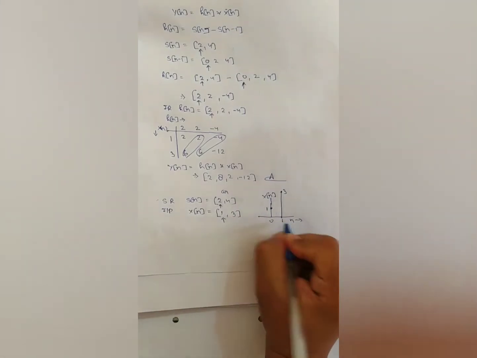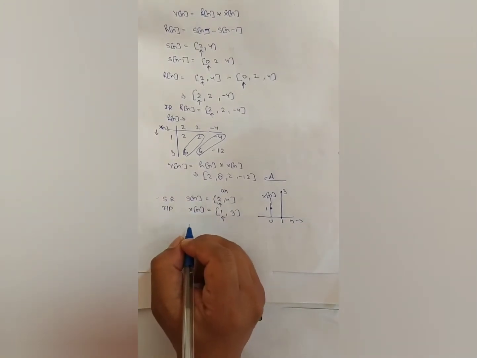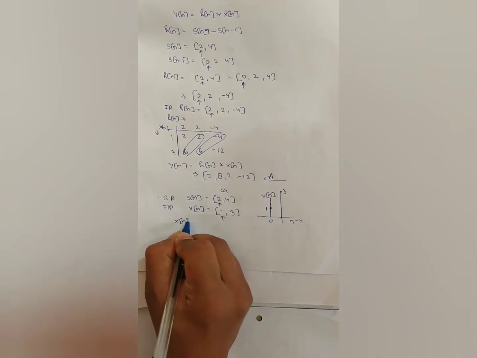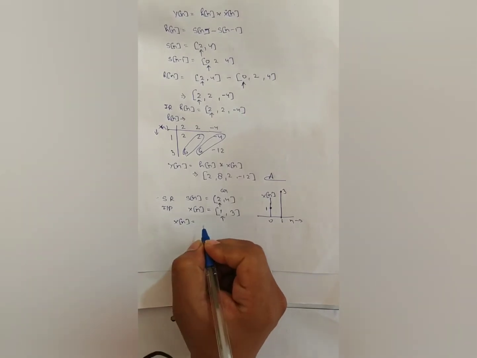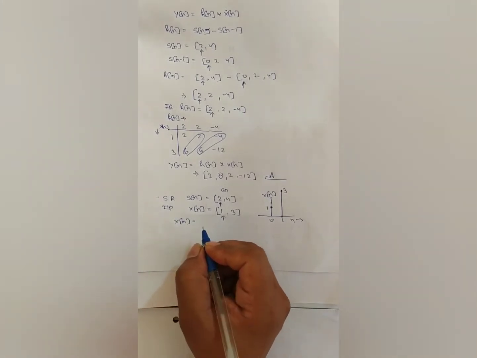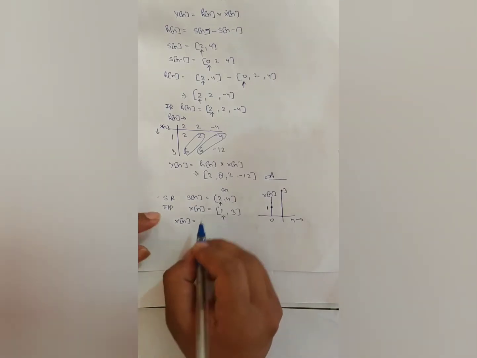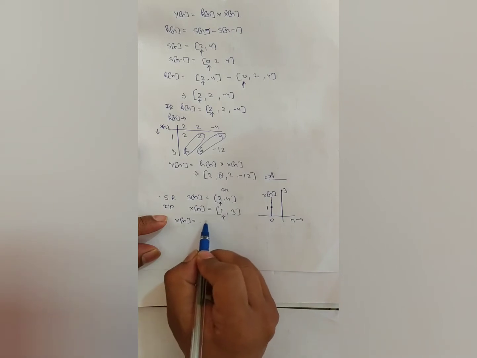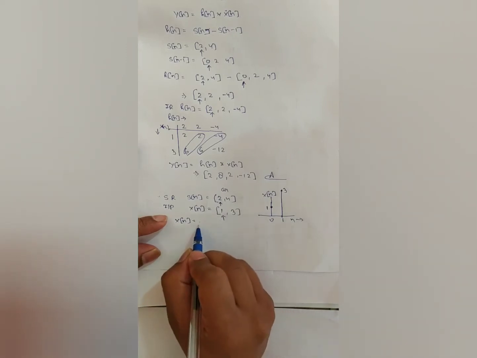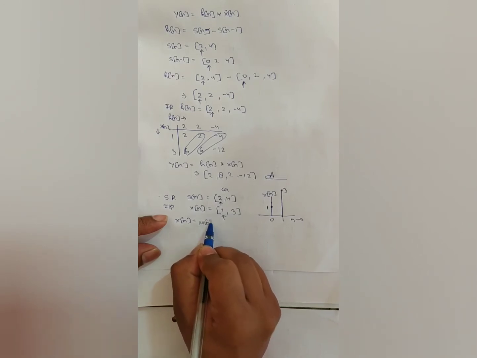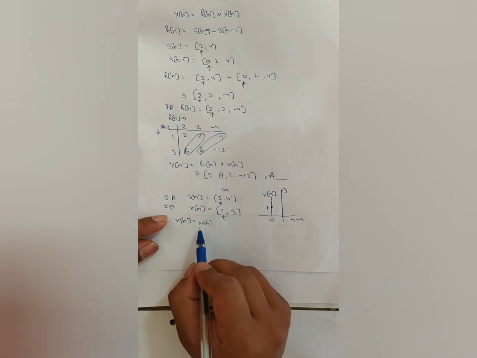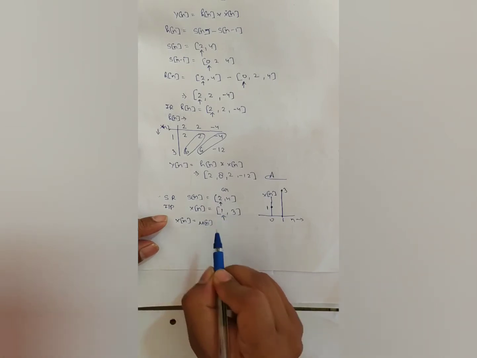We have already discussed that this signal can be represented by unit step signals. With the help of unit steps, the first is a unit step with weight 1, which is u[n].